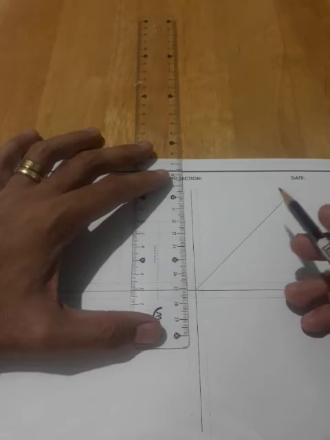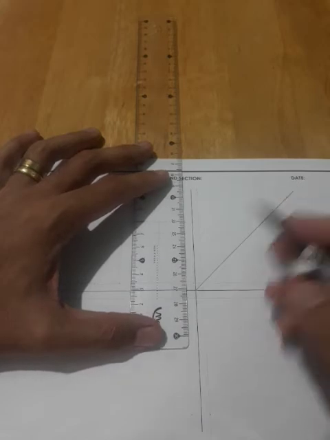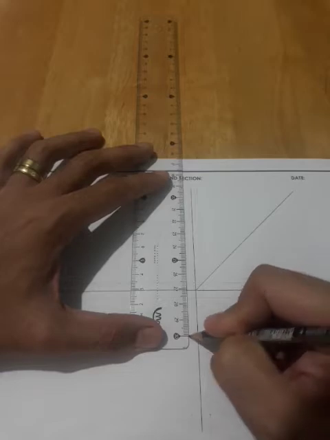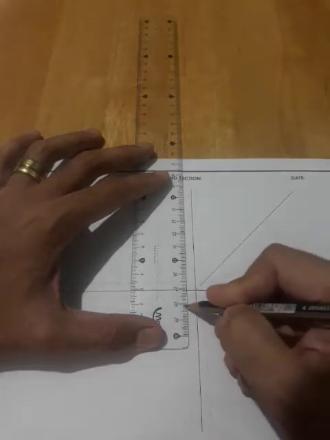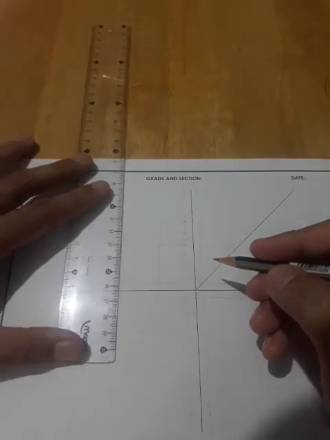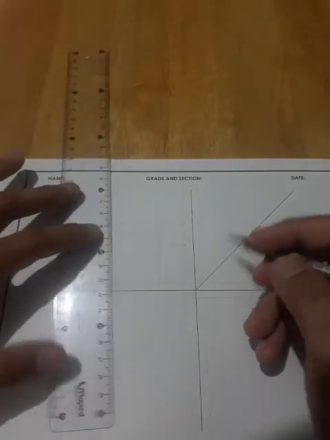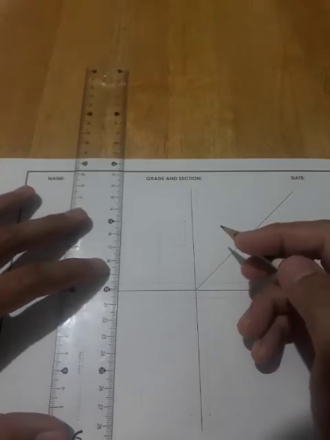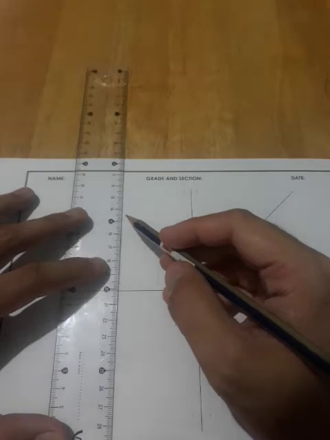So, let's measure 24 millimeters for the height. So, this will be 24. So, 10, 20 plus 4. And then, on the other side, by the way, you may project the lines already here. You need to be careful in projecting the lines.